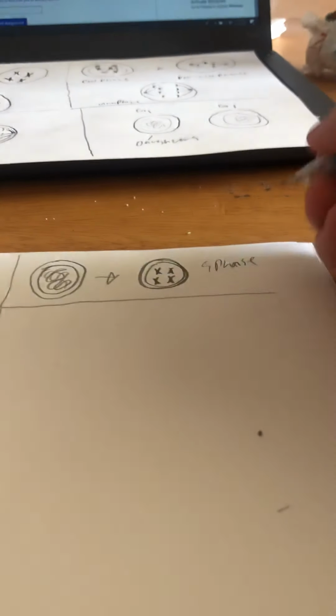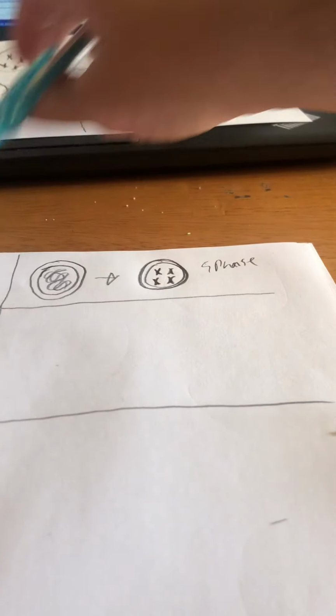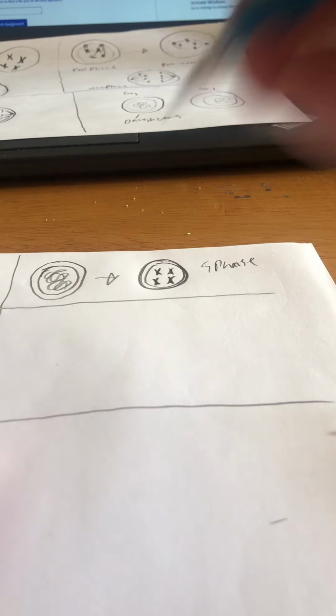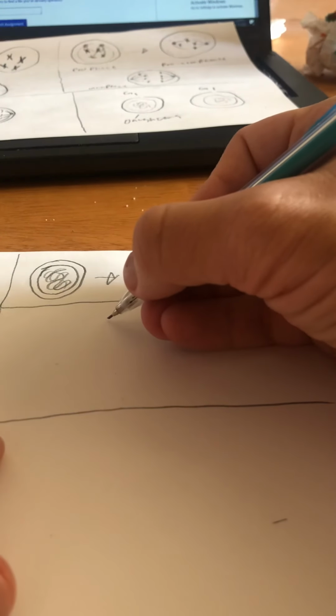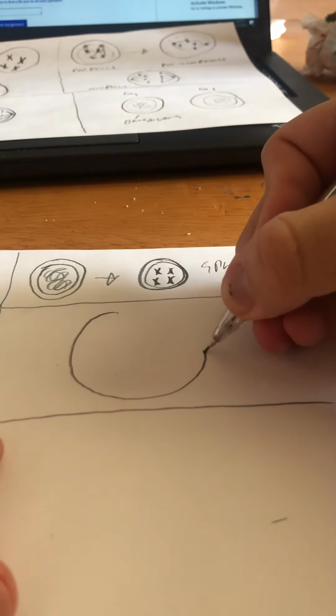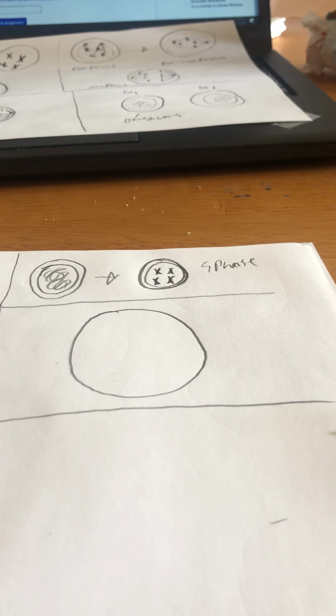Next is your metaphase 1. This is where things really start to become different from mitosis, because instead of the chromatids themselves splitting, you have these pairs of chromosomes called tetrads splitting.